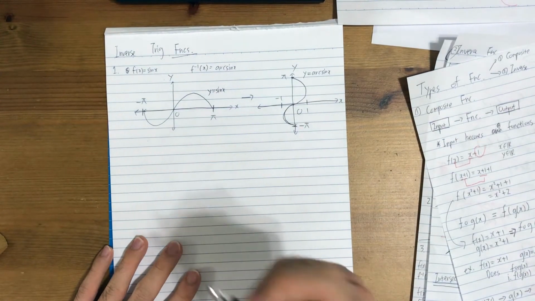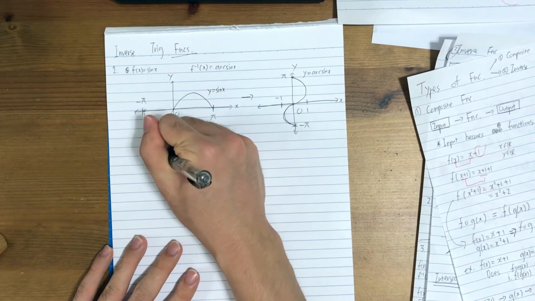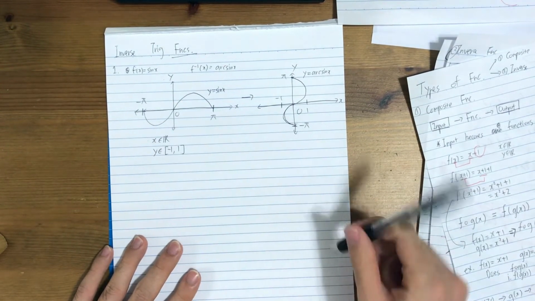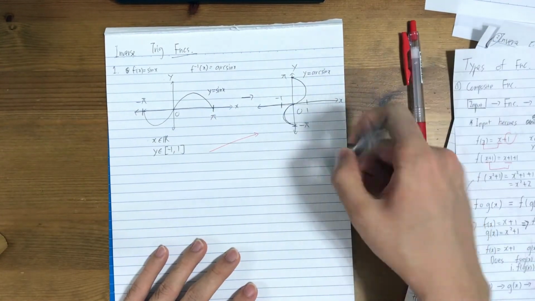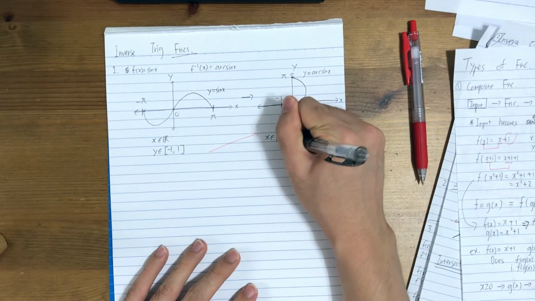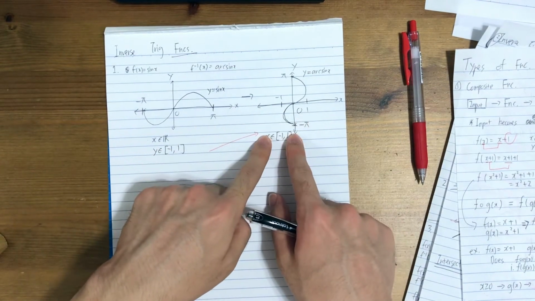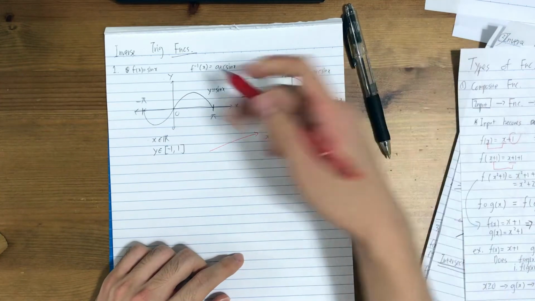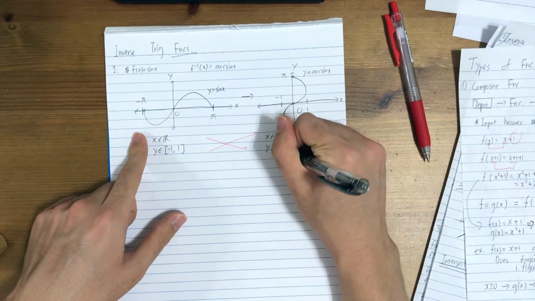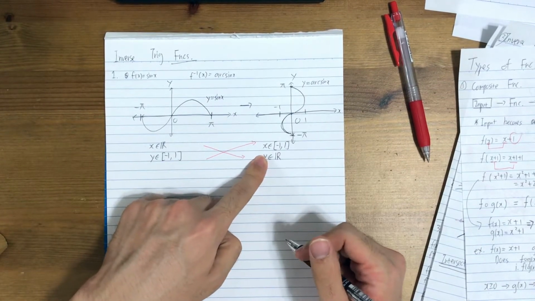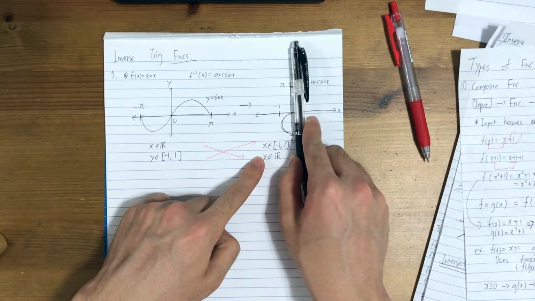So let's recall the inverse property first. In the original function, the domain is any real number, and the range is from negative 1 to 1, right? So in the inverse, the domain becomes negative 1 to 1, because the original function's range becomes the domain of the inverse, and the domain of the original function becomes the range of the inverse. And this is the problem. This is the main reason why this arc sine is not a function.